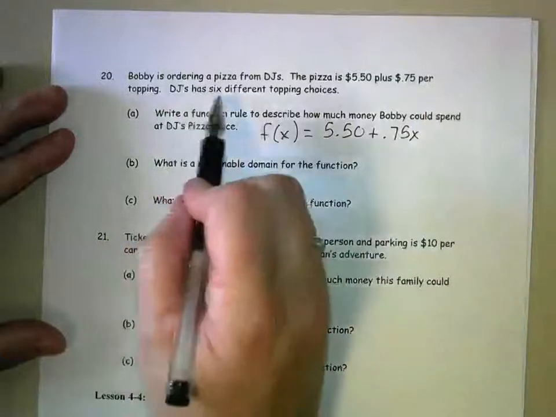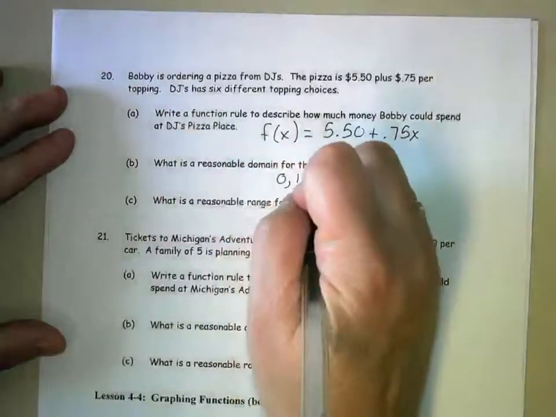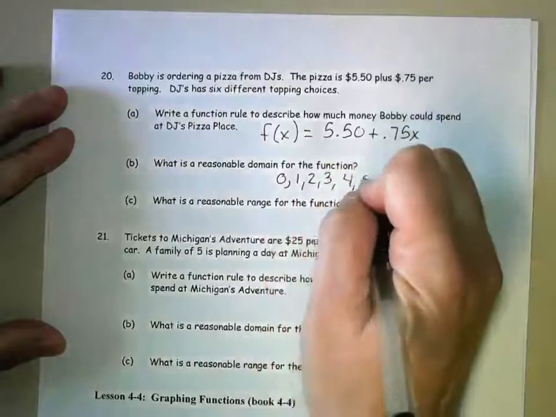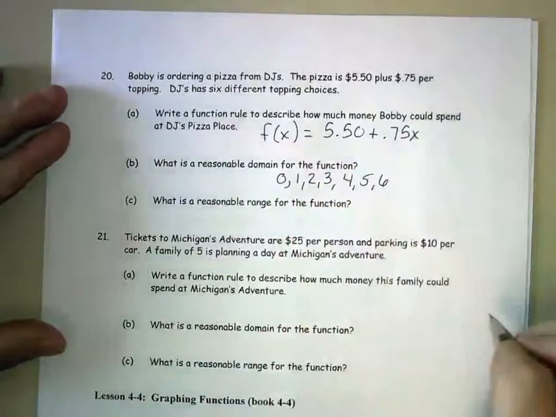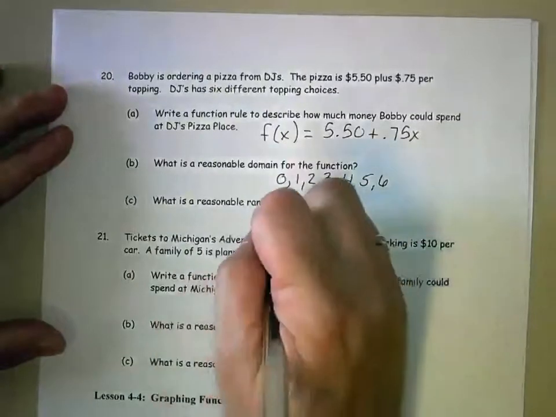DJ's only has 6 toppings, so you could have 0, 1, 2, 3, 4, 5, or 6 toppings. If you don't add any toppings, your pizza would be $5.50.